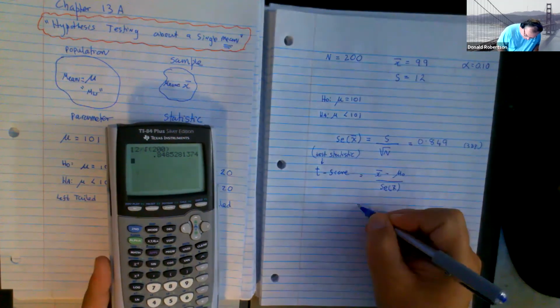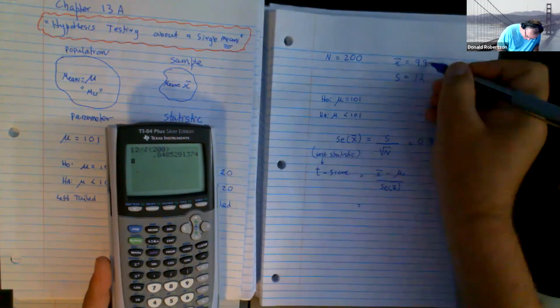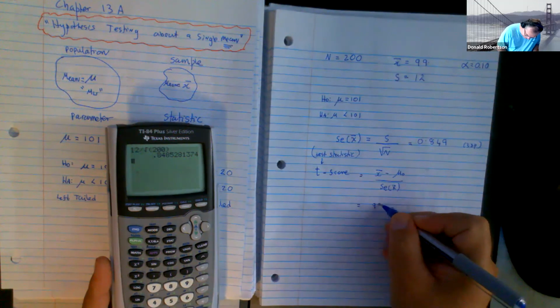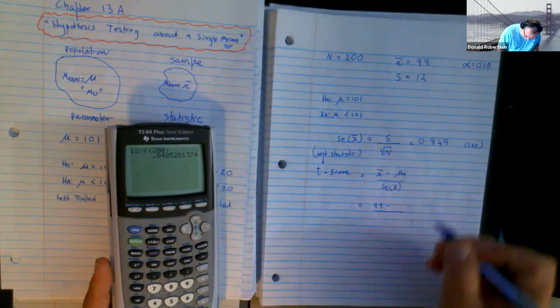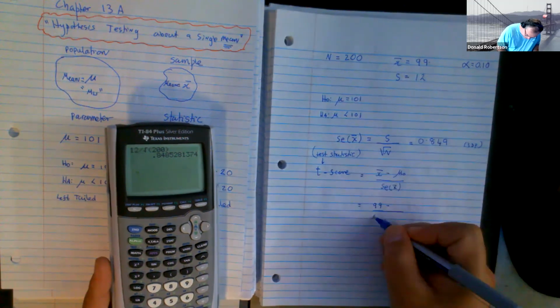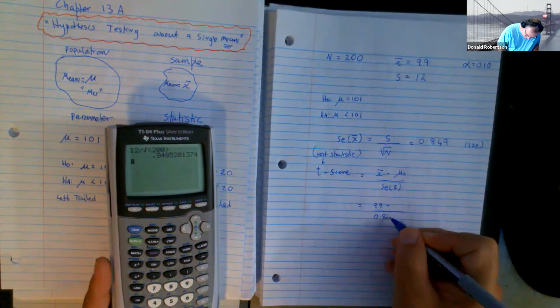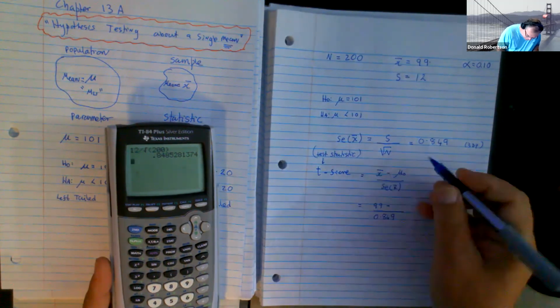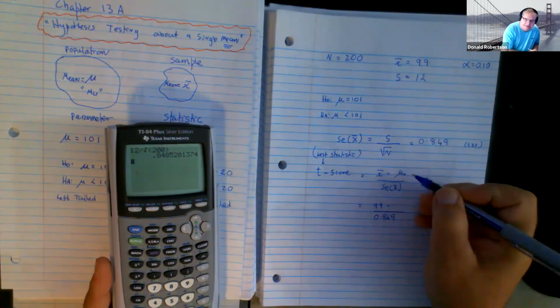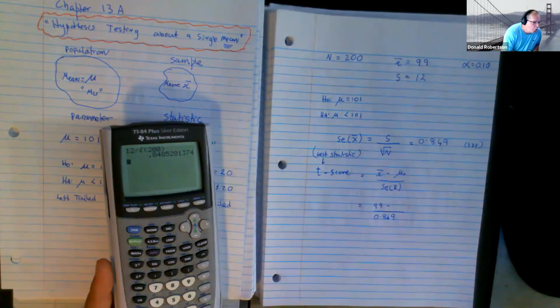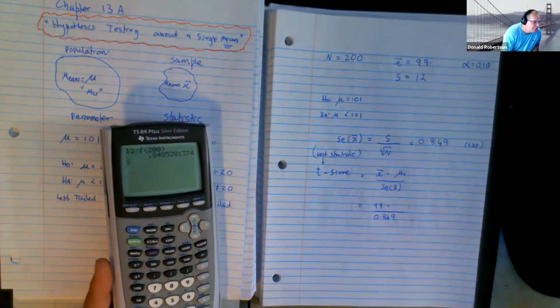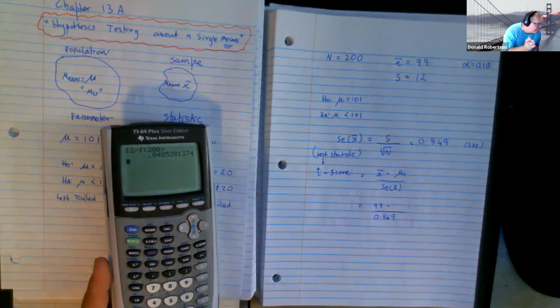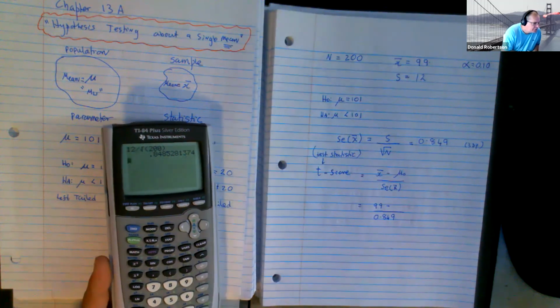Well, I know X bar, it's 99. Not quite sure who he is yet. And the standard error is this guy. Mu naught. In population proportion ones, wasn't there a guy called P naught that we kind of touched on once, maybe twice?